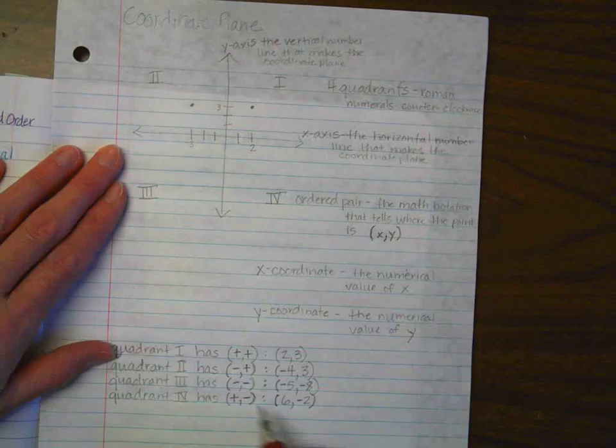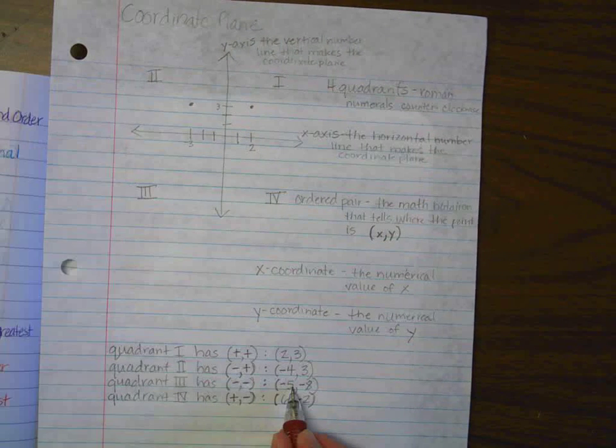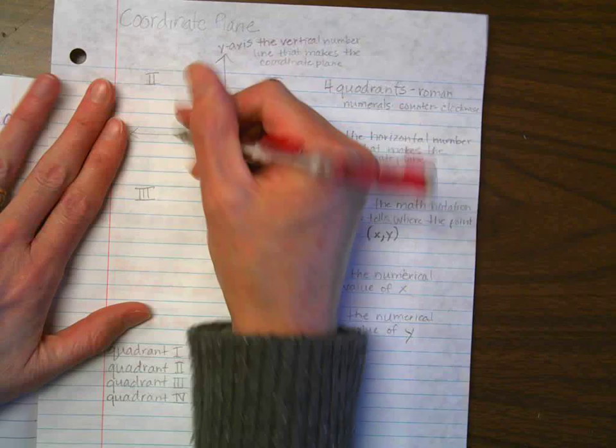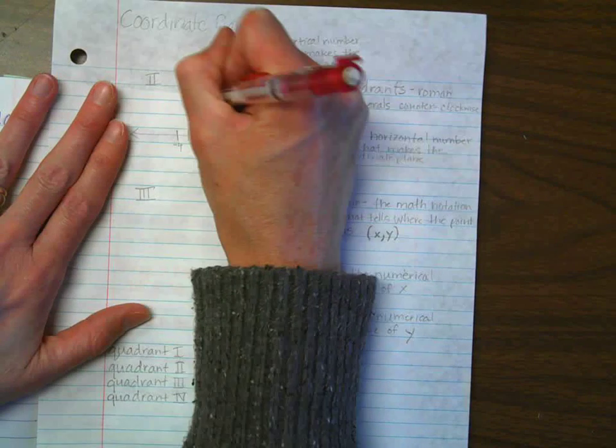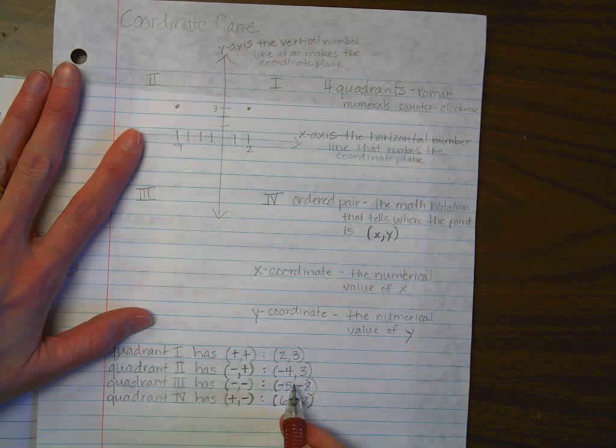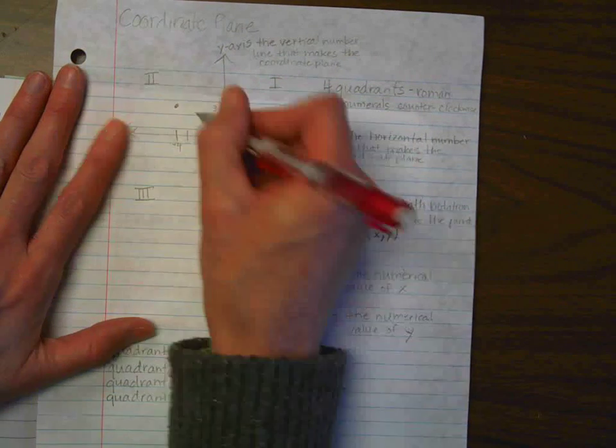The next one is to the left 3 and down, or to the left 5. Oh, I'm sorry. I'm not even paying attention. This is supposed to be? To the left 4 and up 3. Woo, Mrs. Nelson, come on, get it together. Okay, to the left 4 and up 3.